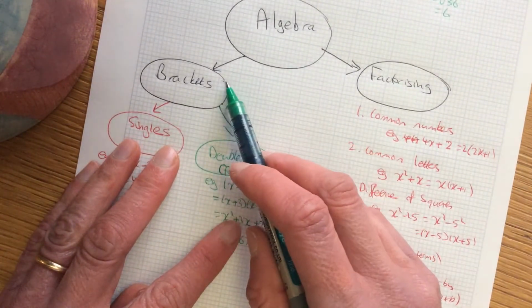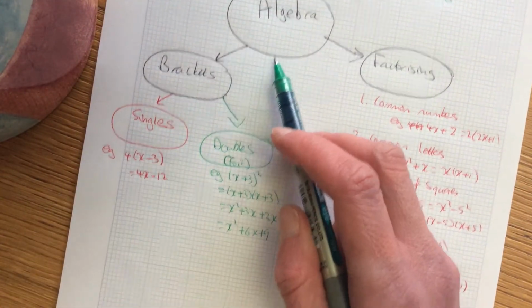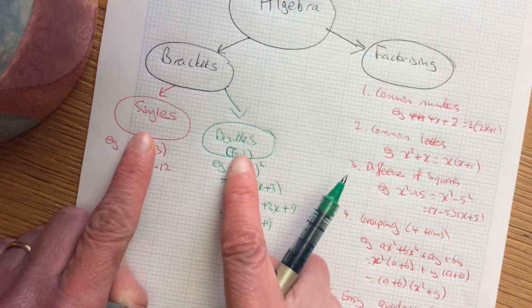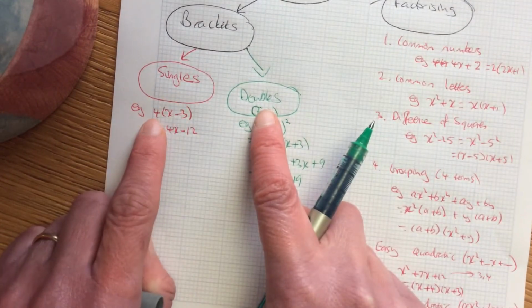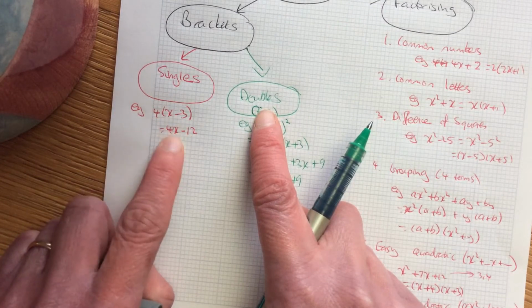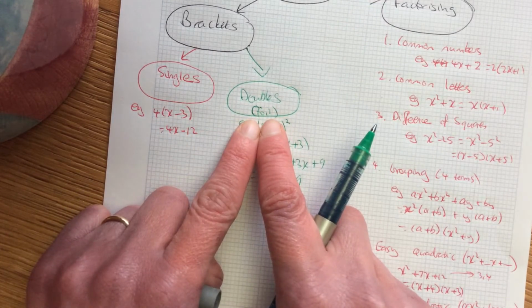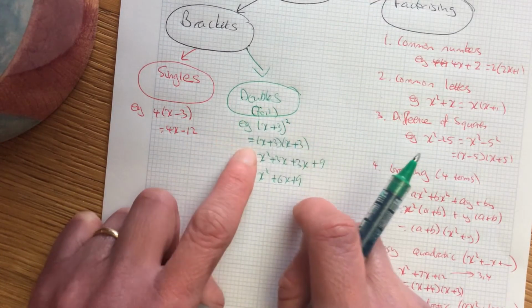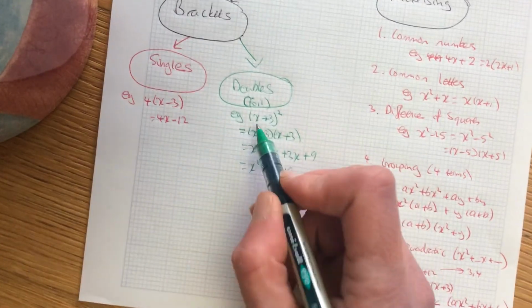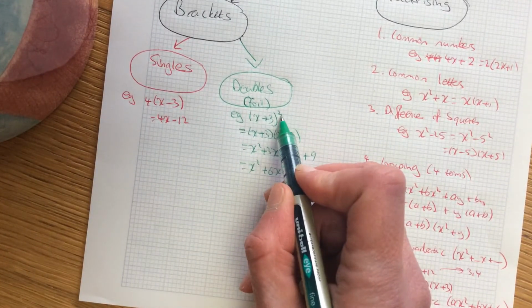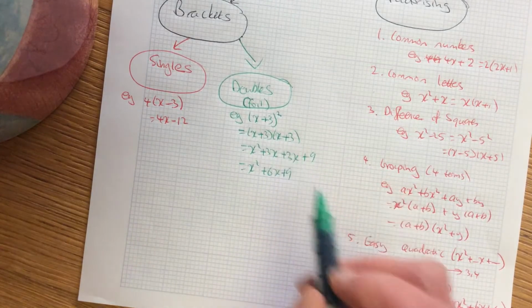Then you've got brackets. There are two types of brackets. You've got singles and you've got doubles. Singles, you multiply everything through by what's outside. Doubles, that's FOIL if you want to use FOIL, but that's really up to you. I'll show you what that means. x add 3 squared means x add 3, x add 3.